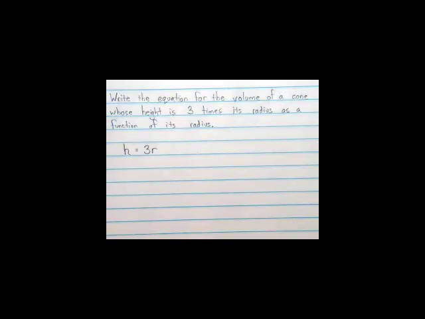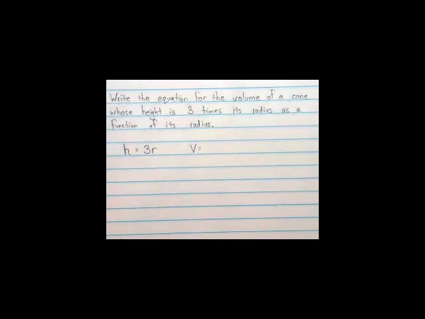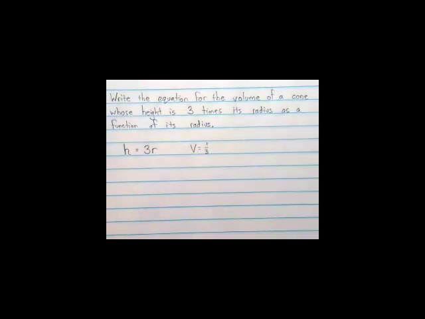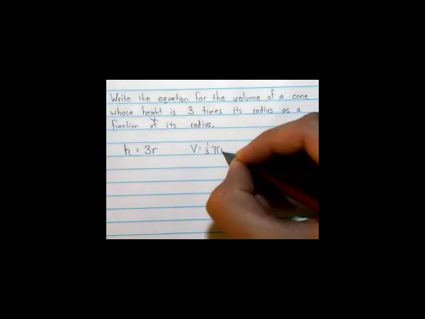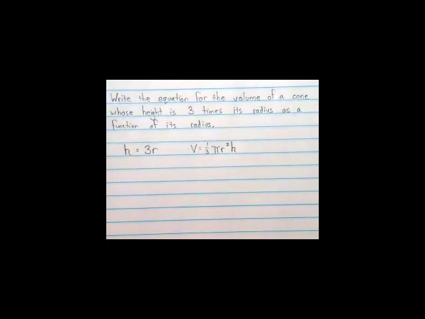What else do you notice in this that we're going to need? Yeah, volume formula for a cone. Anybody remember what that is? All right, 1/3 base times height, correct. And what is the base of a cone? So it's that. 1/3 pi r squared h.